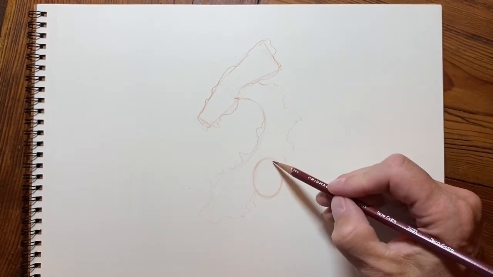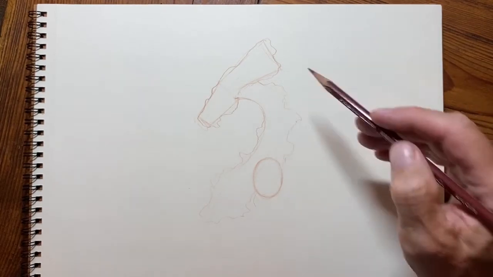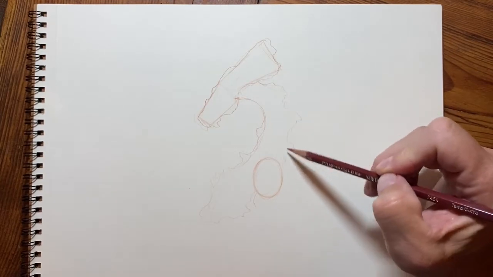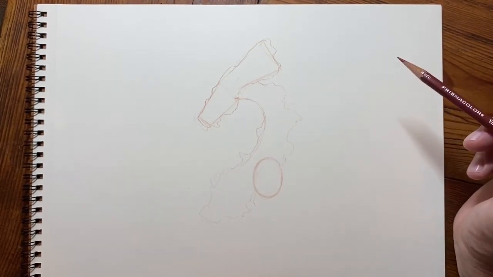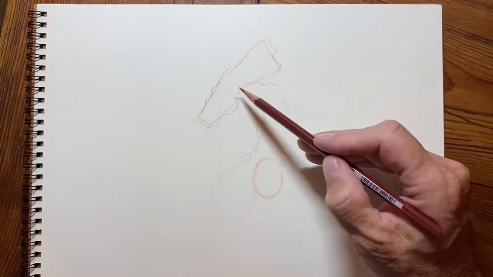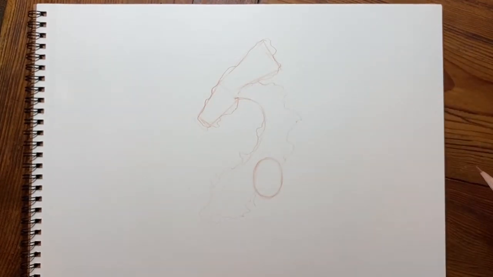And I left this geometric shape so you can see the difference. And again, if you notice, the lines were kept very light so I can make lots of changes, lots of additions, and all sorts of different things as I move along. So now what I want to do is, how do we make this look like its form?